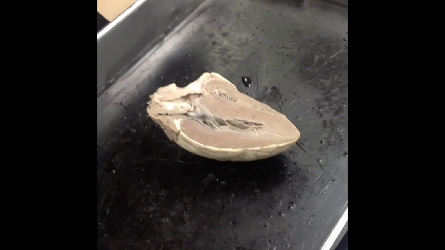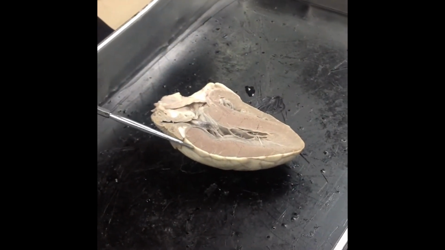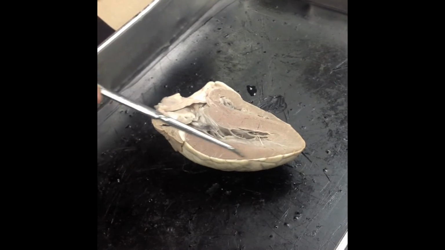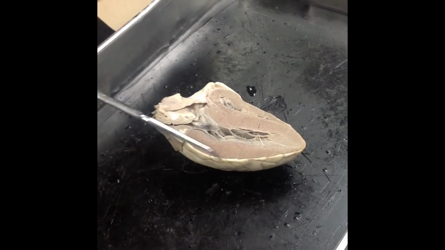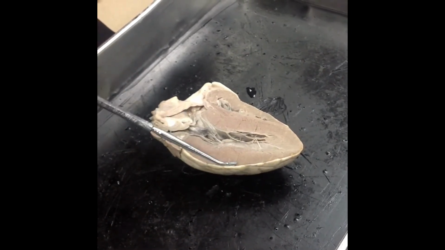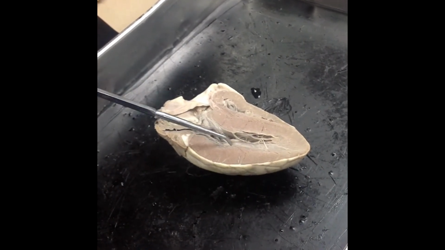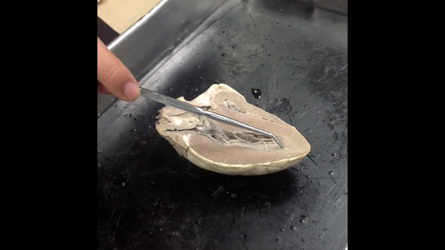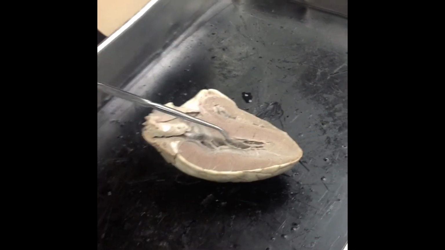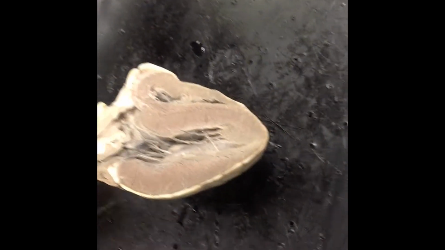So let's start with the layers of the heart wall. The outermost layer of my heart wall is my epicardium, and that's where all this fat is deposited. Here is the myocardium, that's where your muscles are. The innermost lining would be your endocardium. You see this line right here, and this line, that is all the endocardium.